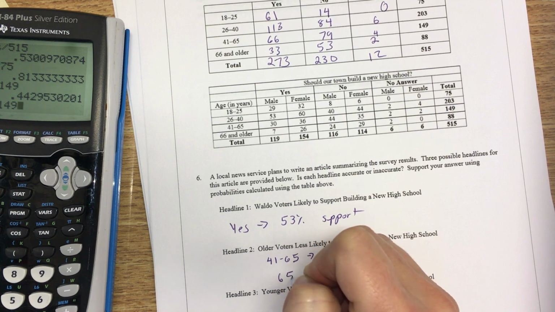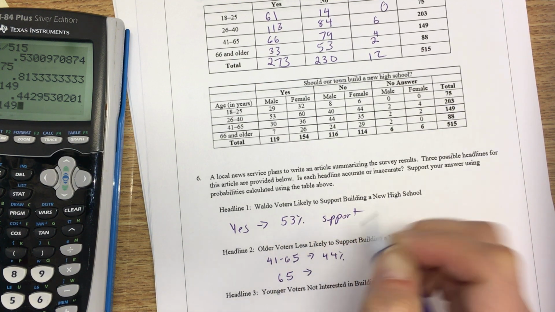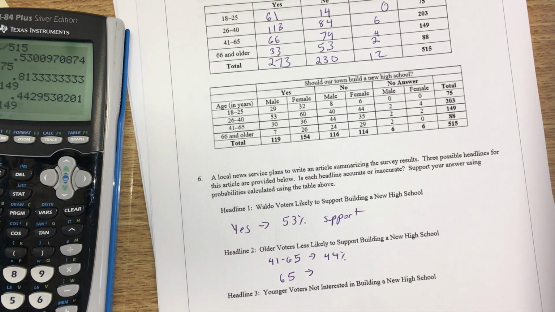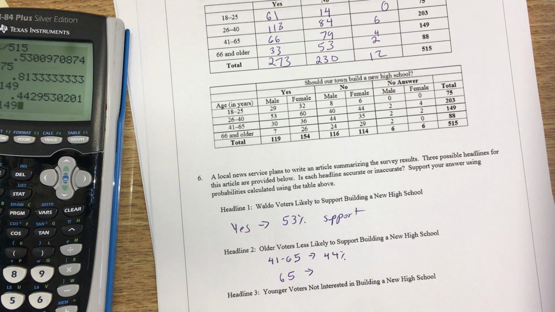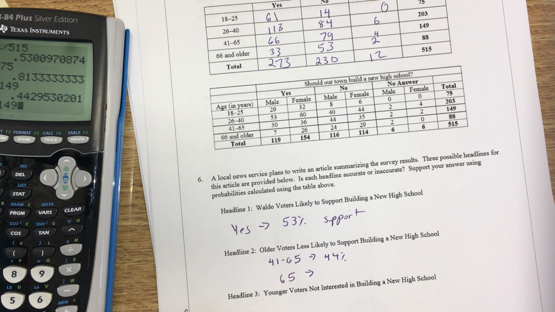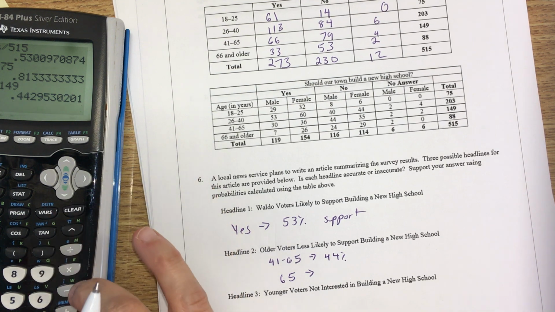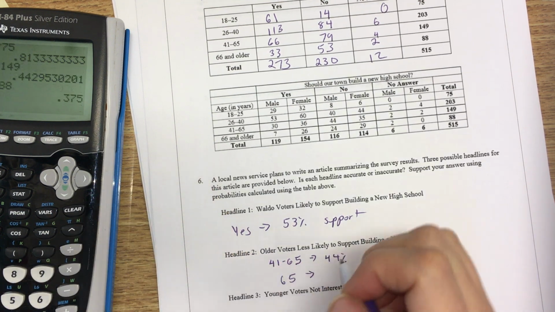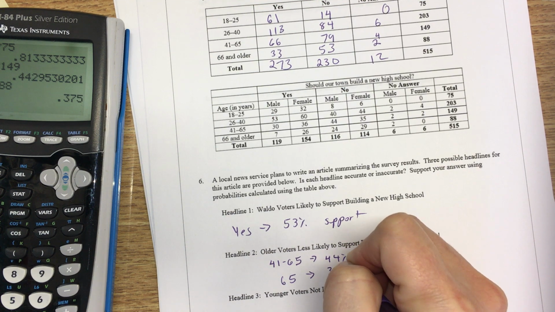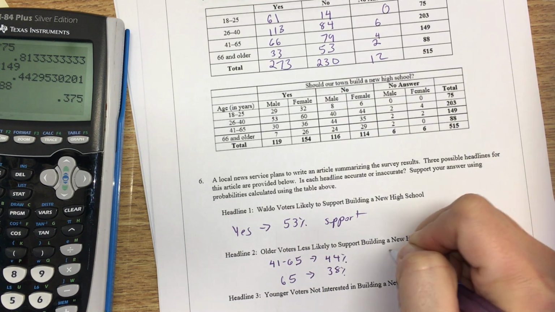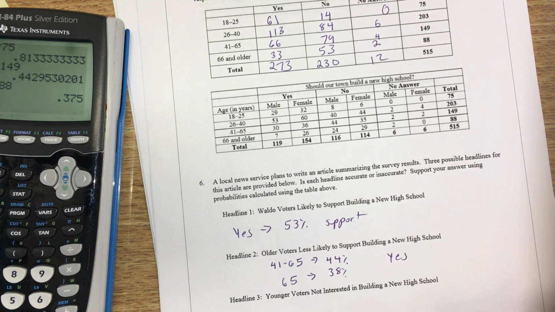And then 65 plus, let's see, what were they? Oh, we didn't do that. 65 plus, well, they're definitely less, because they were only 33 out of 88, which is 38%. So I would say that this is also a good headline.